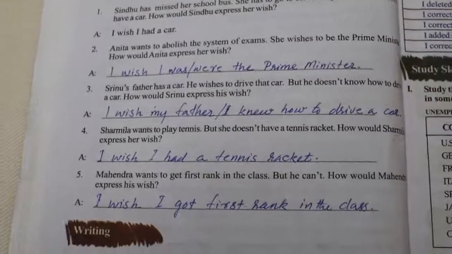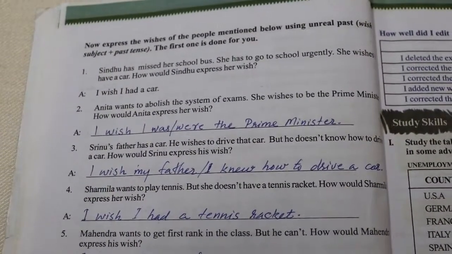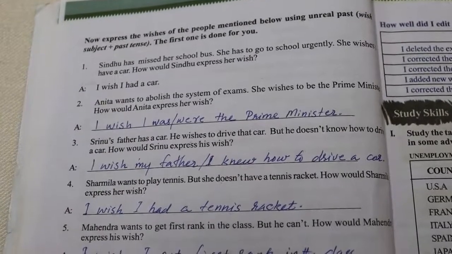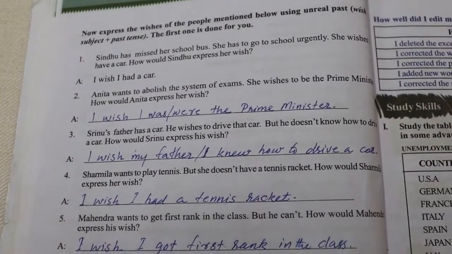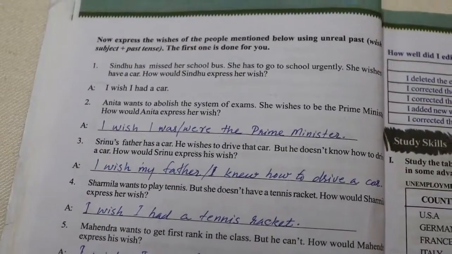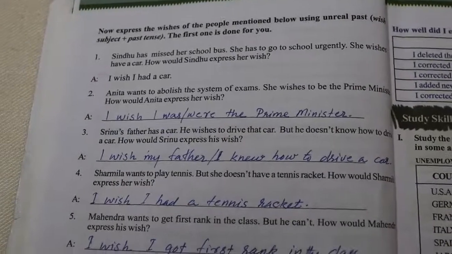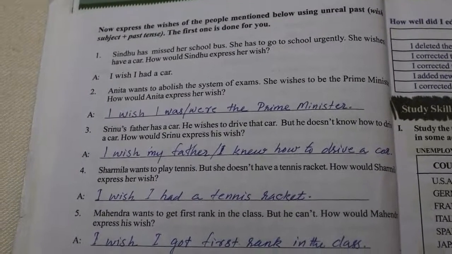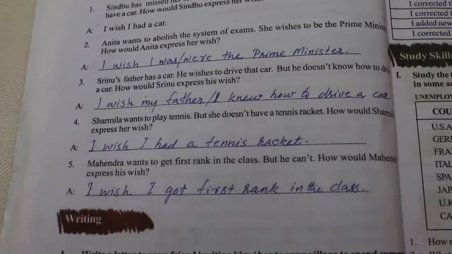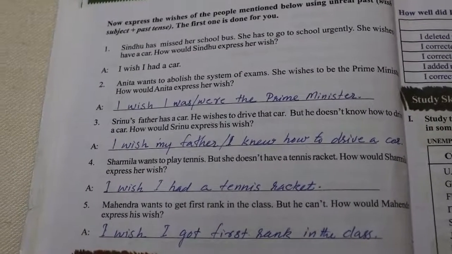Now let us see the exercises. Express the wishes of the people mentioned below using unreal past, that is wish, subject and past tense, as we had explained already.